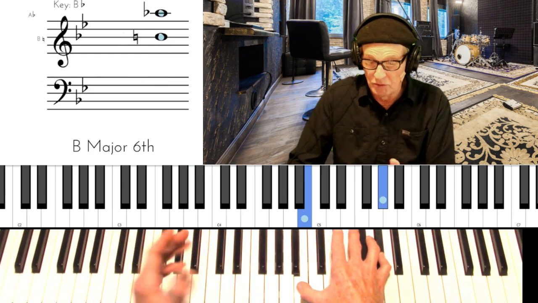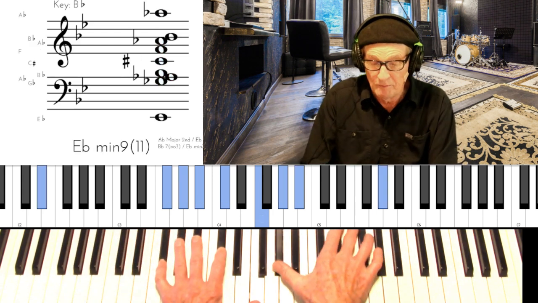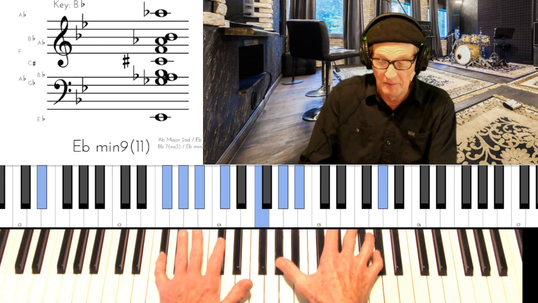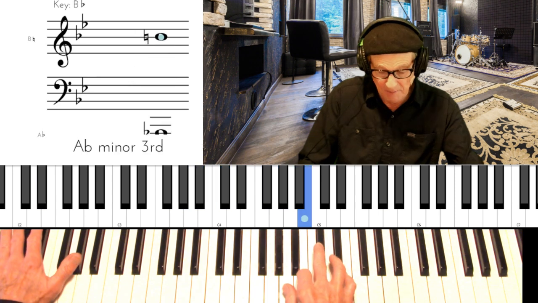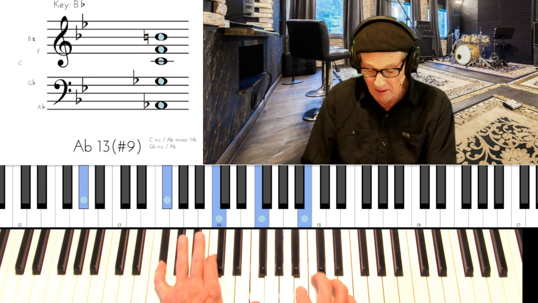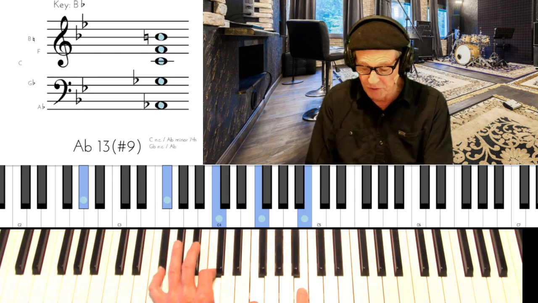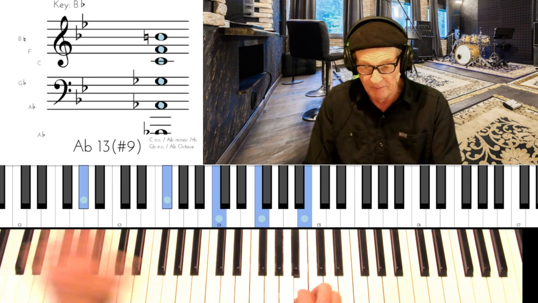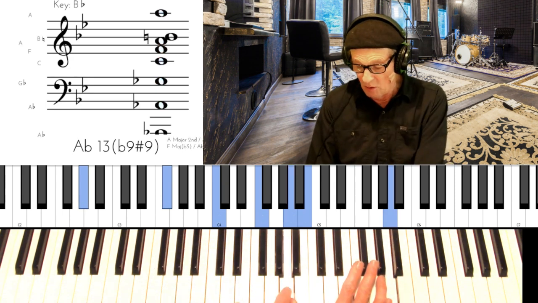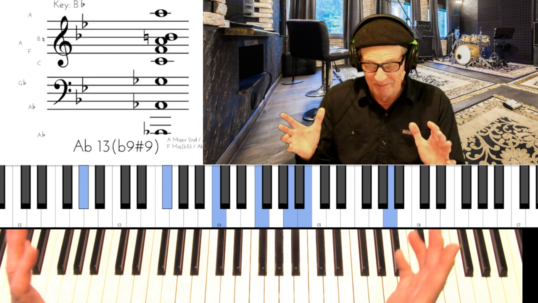Moving nicely through a cycle of fifths. The E flat minor 9, 11 there. Now here's your sharp 9. We're on an A flat chord, A flat 7 chord, A flat 13. There's your 13. There's your major third. And here's your sharp 9, going to a flat 9. It's very clever. He's mixing it up.